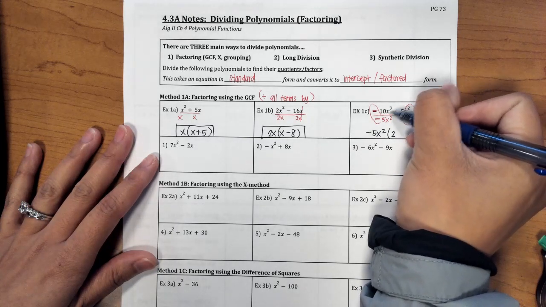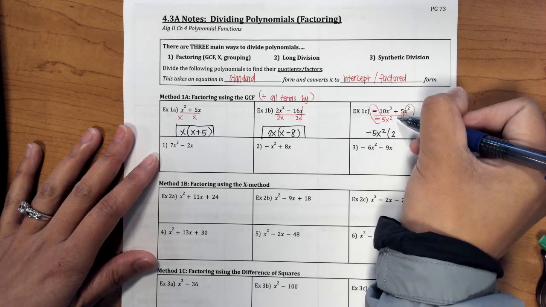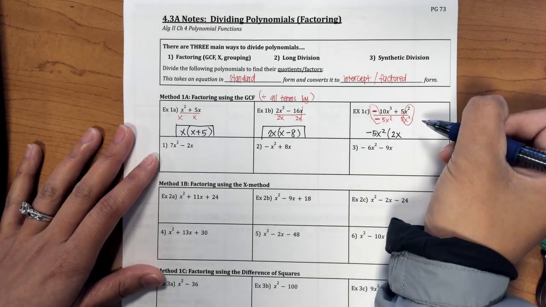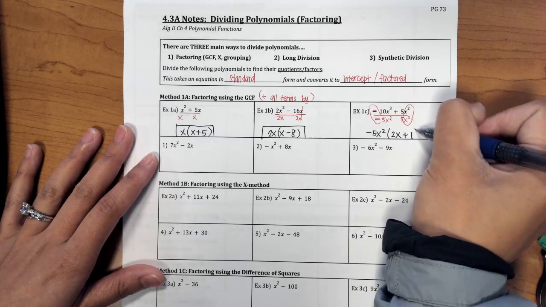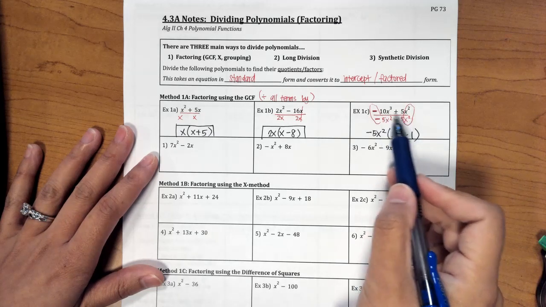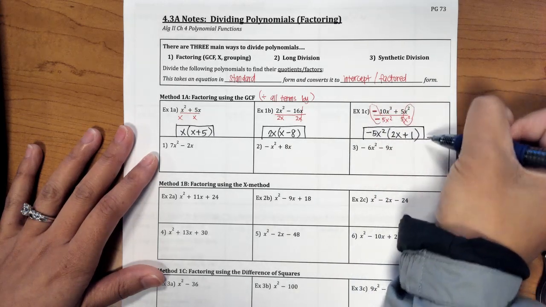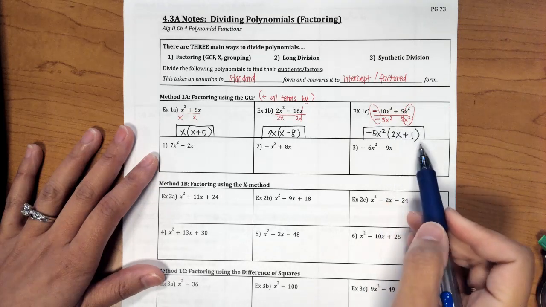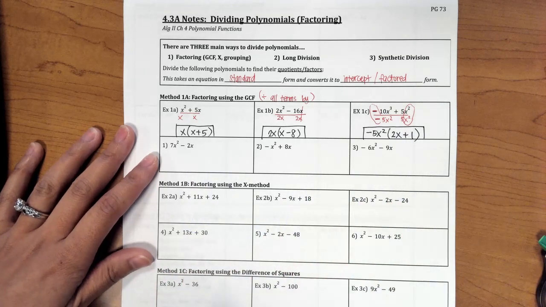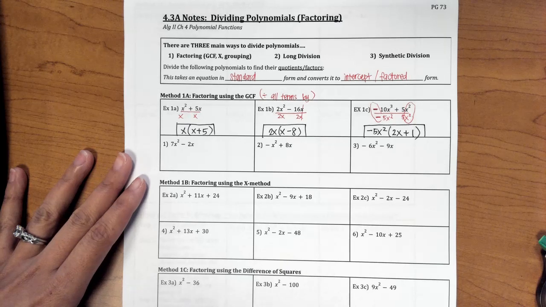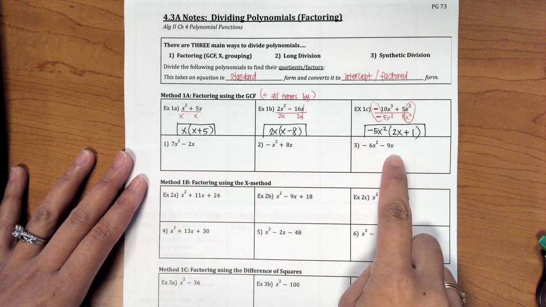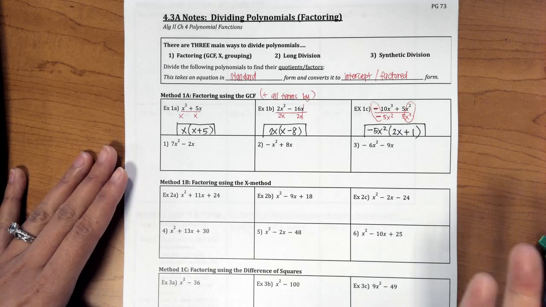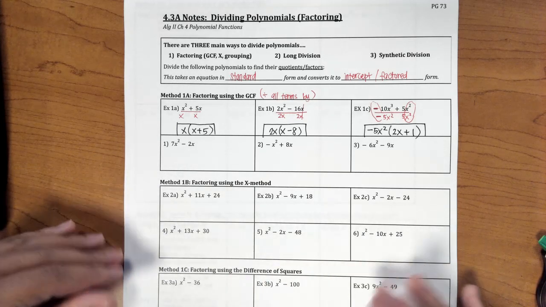X cubed, there's 3 x's, cross out 2 of them, or take out 2 of them. I have 1 left. 5 divided by 5 is 1. Please don't cancel it all out and make it disappear. Okay, the 1 is important. So if you have a binomial in your answer, inside the parentheses, there will still be a binomial left over. Try these 3 yourself. And then you can always check, Google will possibly factor these for you if you type it into Google and say factor. Okay, don't cheat and do it, but try it yourself and then check your answers.